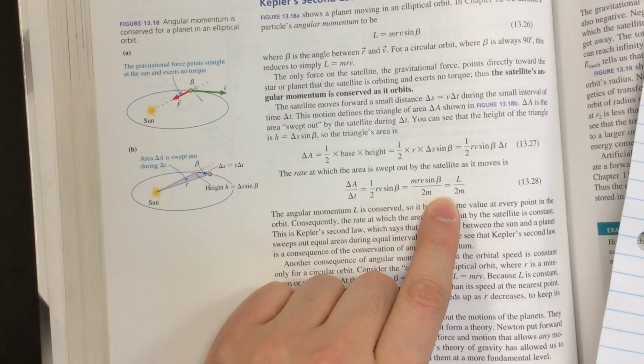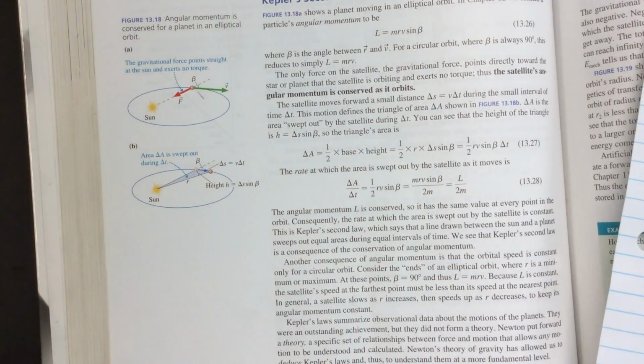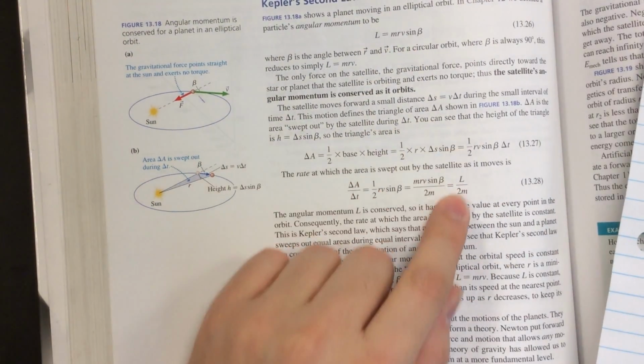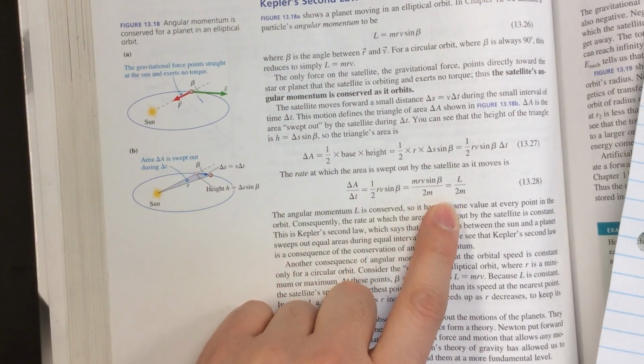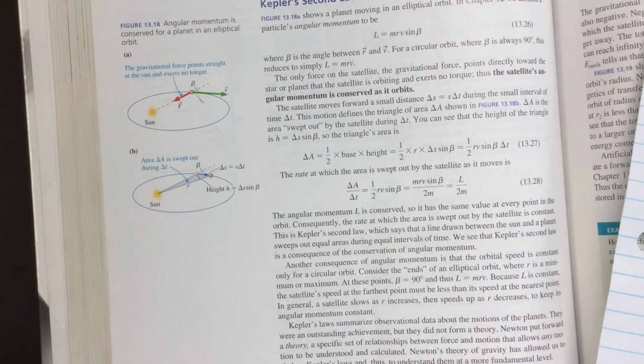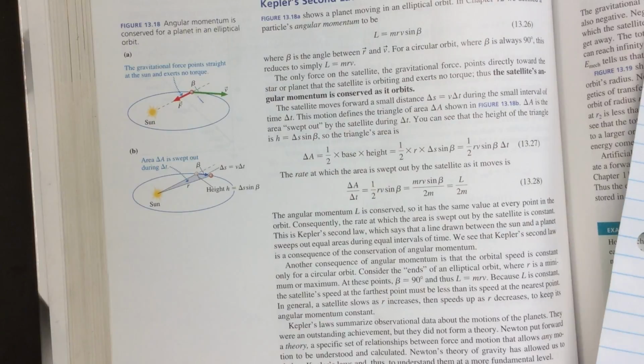This is a conceptual question. On the AP exam, you probably won't get any. Well, if you did get it, it would still be for a circular orbit. And once it's a circular orbit, all this stuff becomes much simplified. So you probably won't get any sort of calculation problems for this. It's going to be very conceptual. Okay, so that's Kepler's second law. Kepler's second law is just based on conservation of angular momentum.